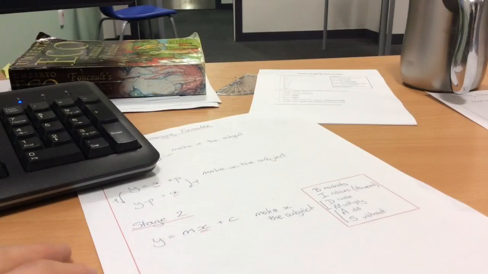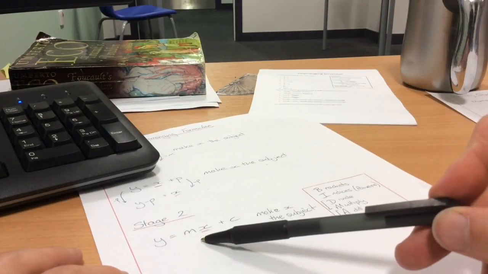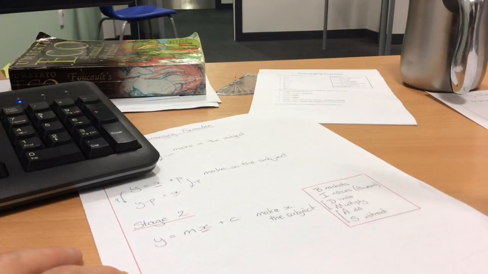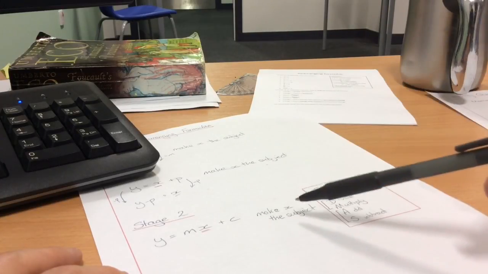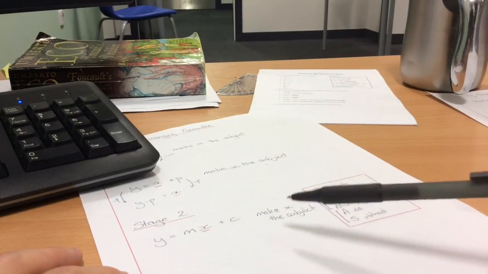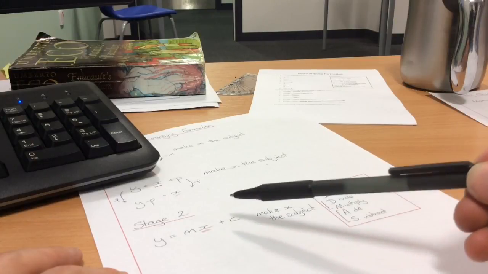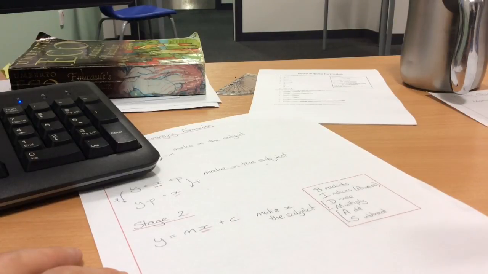So in a stage 2 equation, we need to do two steps to get x on its own. Here I've got y equals mx plus c, a useful maths equation for graphs, and I want to make x the subject. Now, when I ask the question what's happened to x here, well, it's been multiplied by m and it's had c added. So I guess the question is, which do I sort out first?